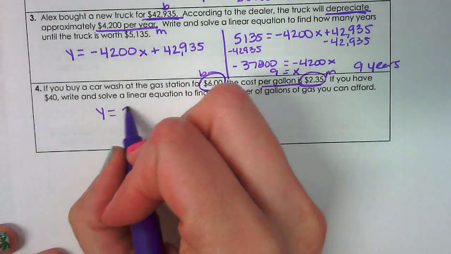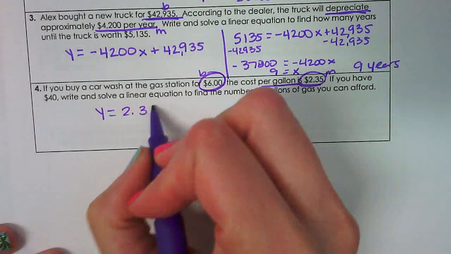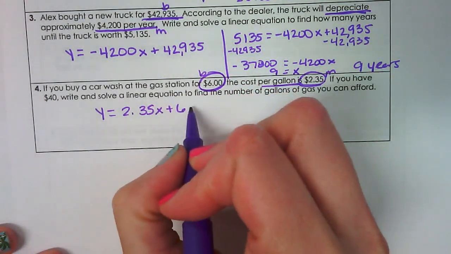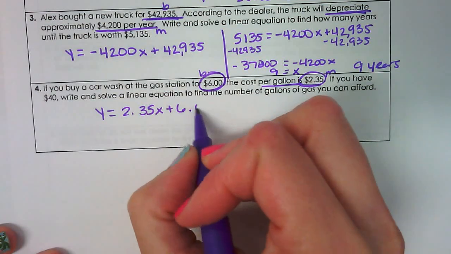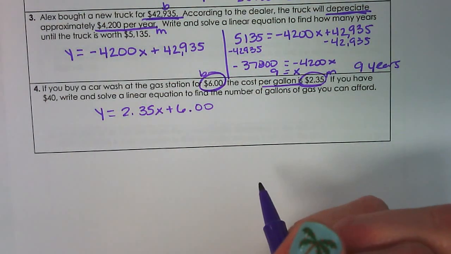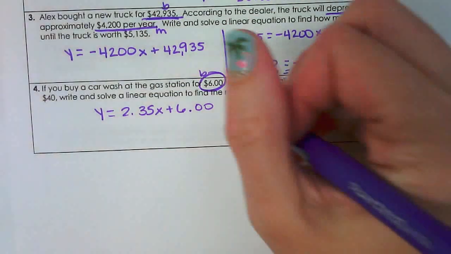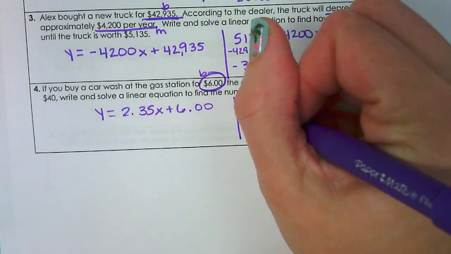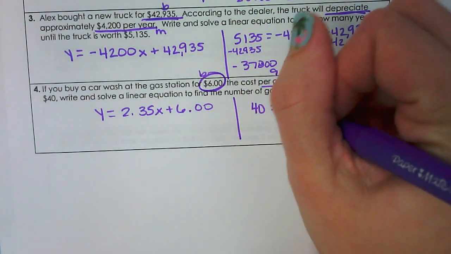So y equals 2.35x plus the $6. You can write 6.00, or you could just write 6. That's my equation. Next I have $40.